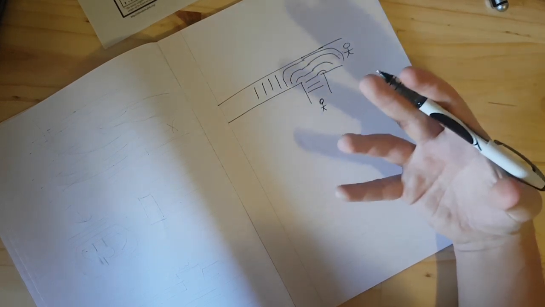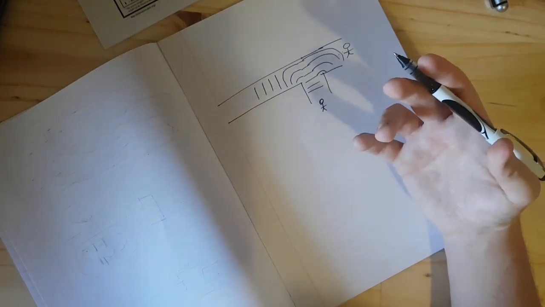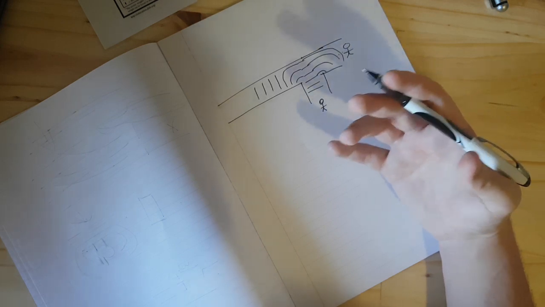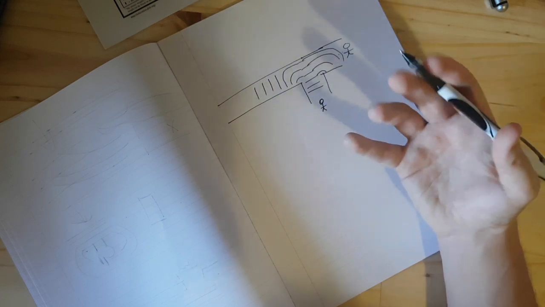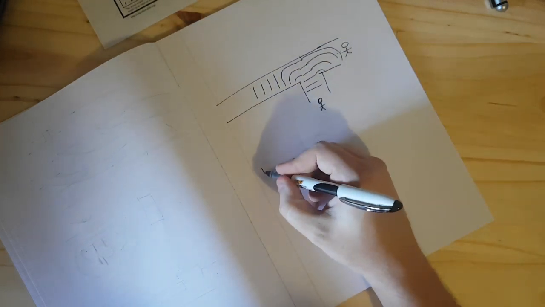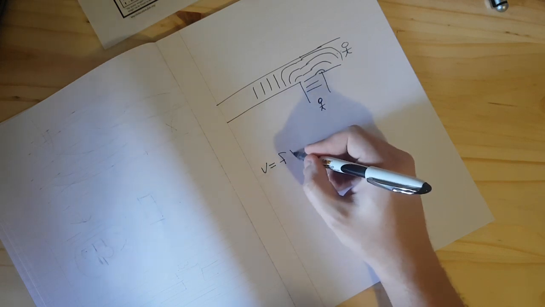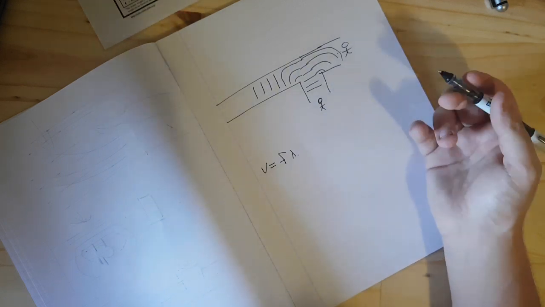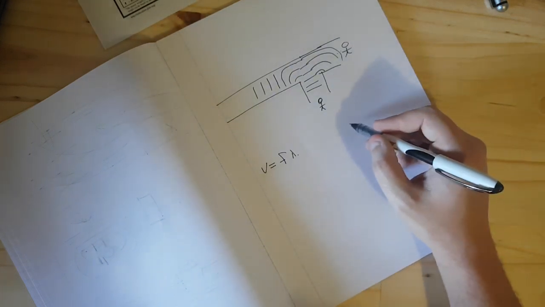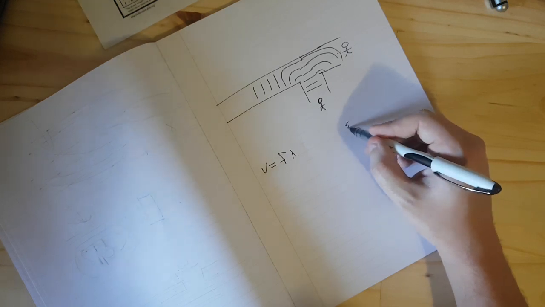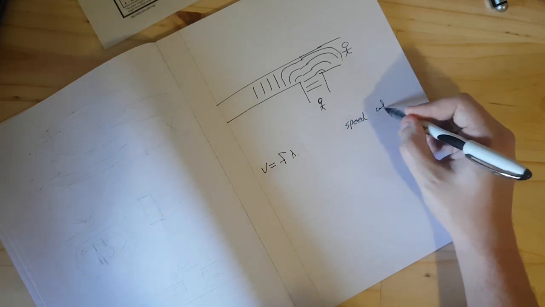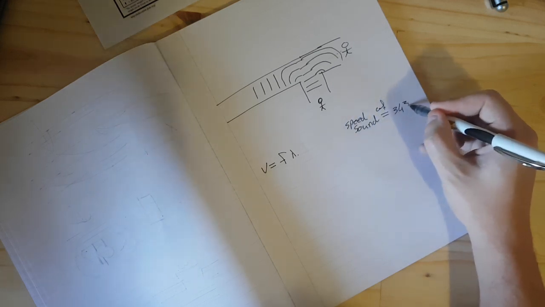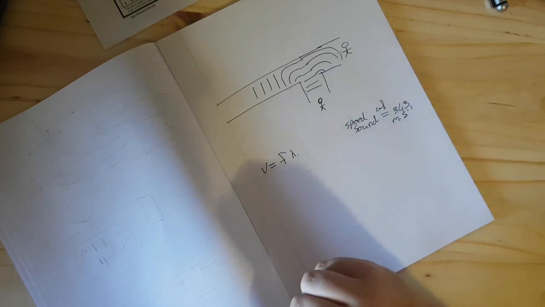So wavefronts can bend, and we can calculate the wavelength of the sounds we hear using an equation, and that is going to be v = fλ. The speed of sound in air is equal to 343 meters per second.